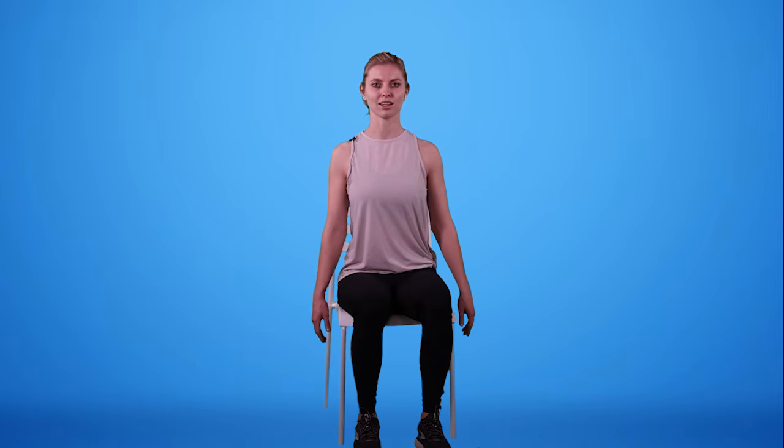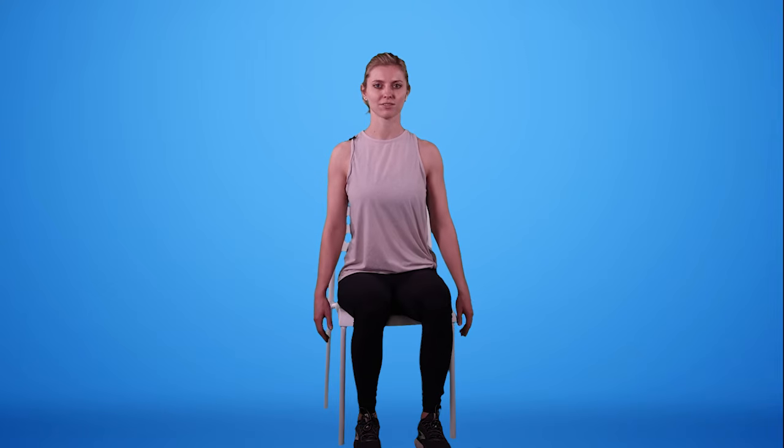Bring them together and release. We don't have to crunch them. It's nice fluid movement, allowing the shoulder blades to glide on the rib cage and let go. And then we think about collarbones widening as we bring the shoulder blades together. Now I'll show you a close-up of what that looks like from the back view.